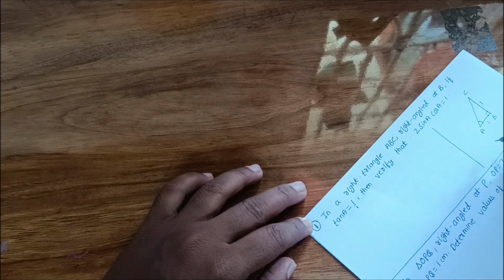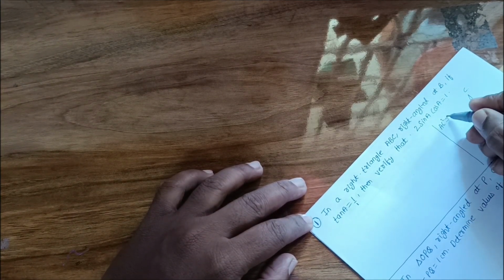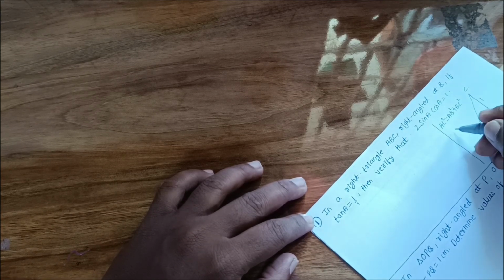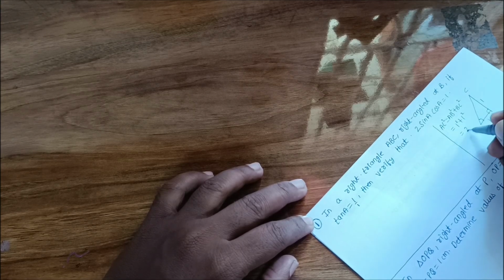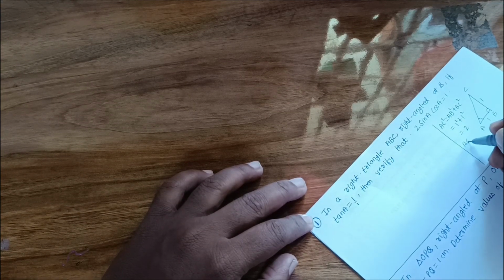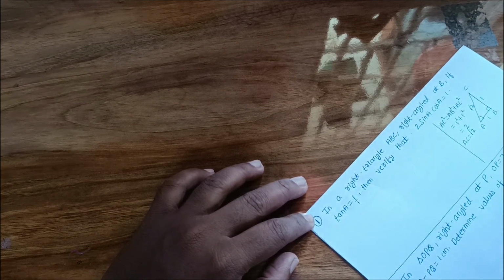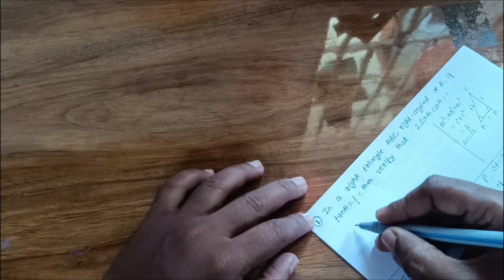Then again we'll proceed with Pythagoras theorem. So that is AC square is equal to AB square plus BC square. So AB is 1 and BC is also 1. So it is simply 2. Therefore, we got the value of AC as root 2. So this value is how much? It is root 2. Now we'll write down sin and cos.